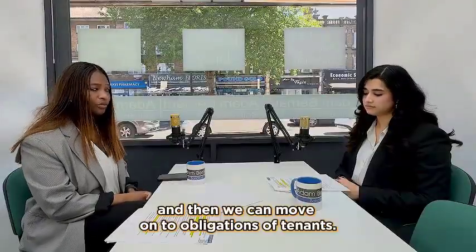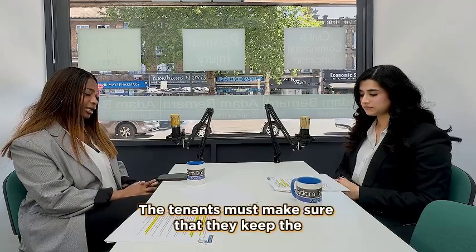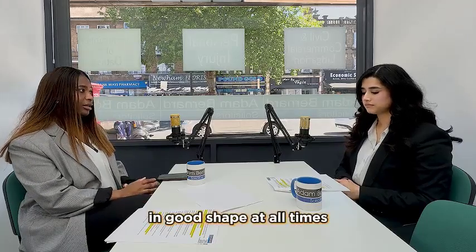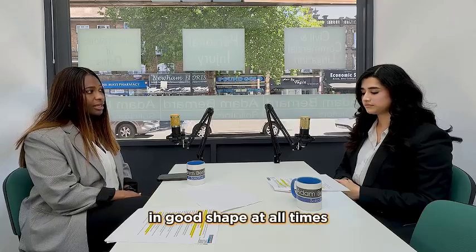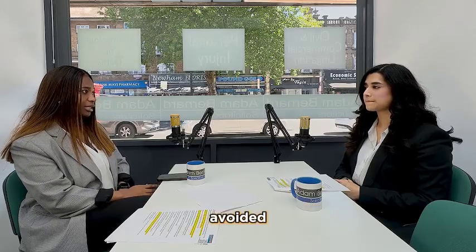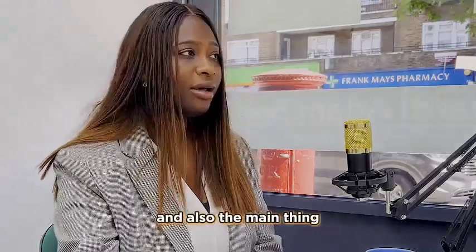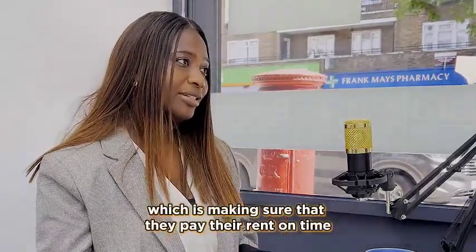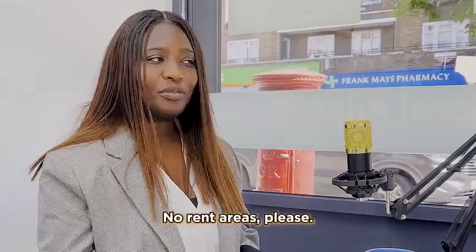And then we can move on to obligations of tenants. The tenants must make sure that they keep the condition of the property in good shape at all times. Things like antisocial behavior should also be avoided. And also the main thing, which is making sure that they pay their rent on time. No rent arrears, please.